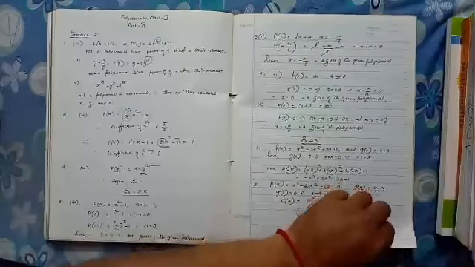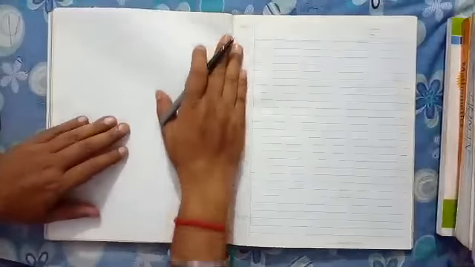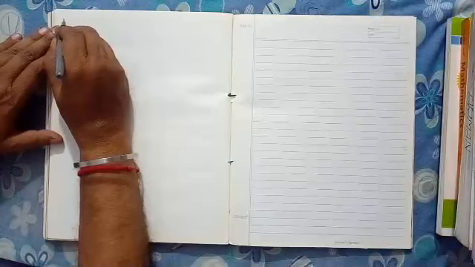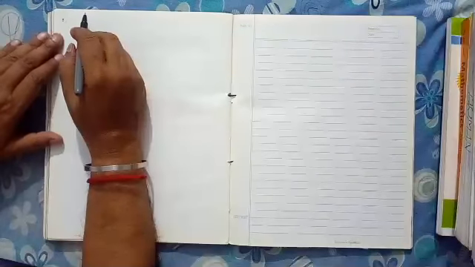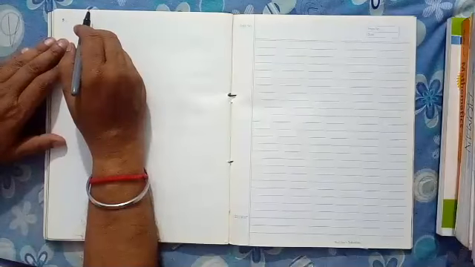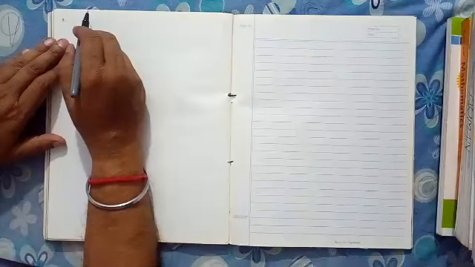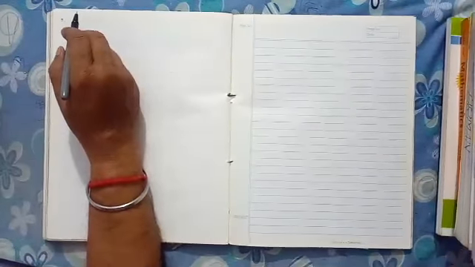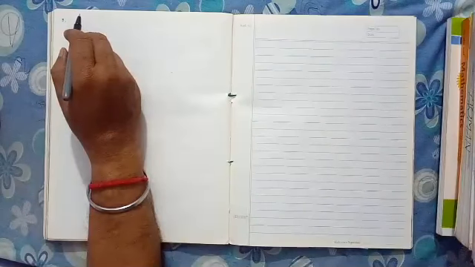Next, sum number 3 of exercise 2.3. Sum number 3. Check whether 7 plus 3x is a factor of 3x cube plus 7x.